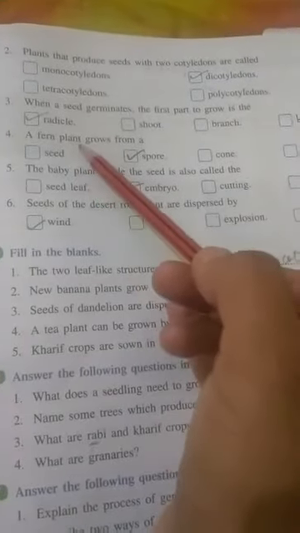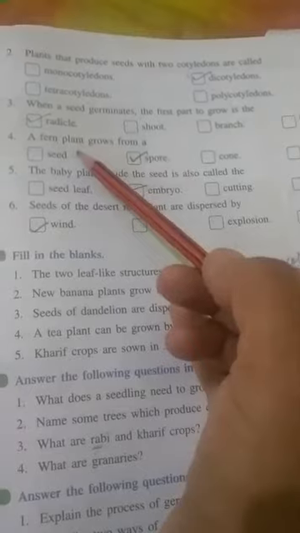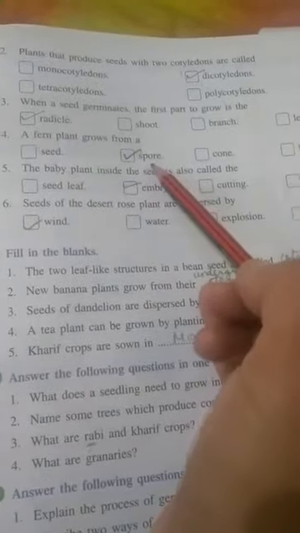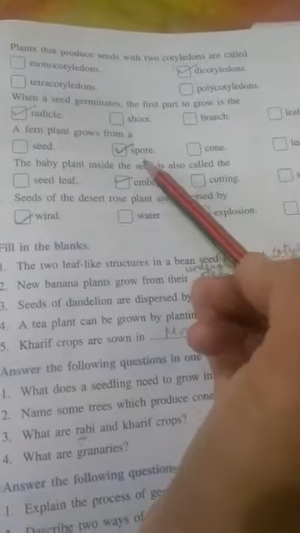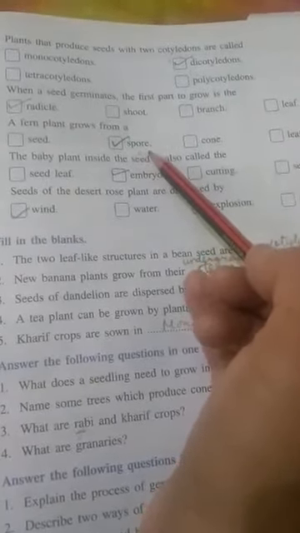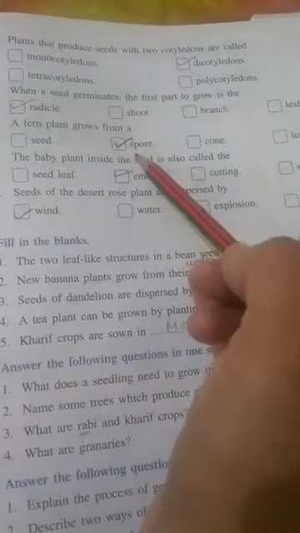As you know, fern plant is a non-flowering plant, and non-flowering plants do not have seeds. So the fern plant has spores, and spores are the tiny bodies that are present on the leaves, and when they fall on the ground they can convert into a new plant. So the fern plants have spores.